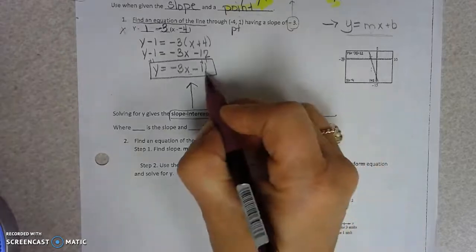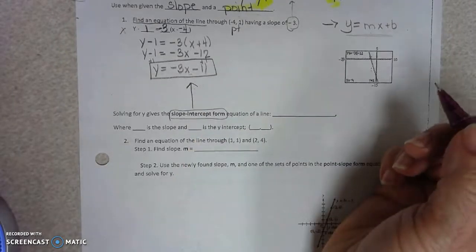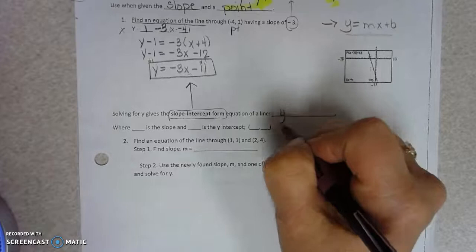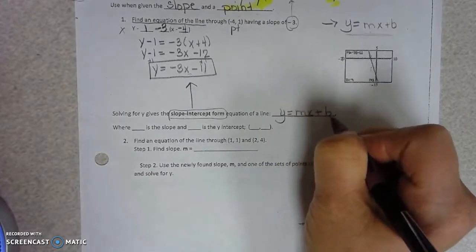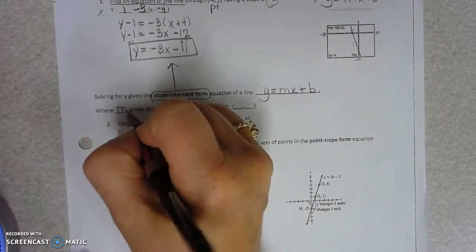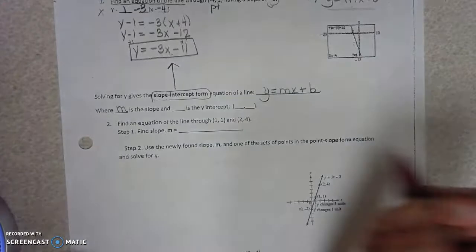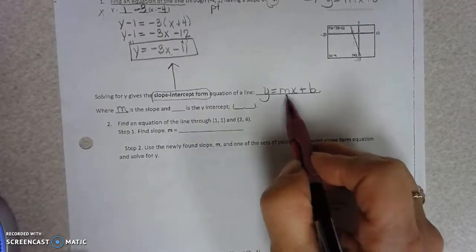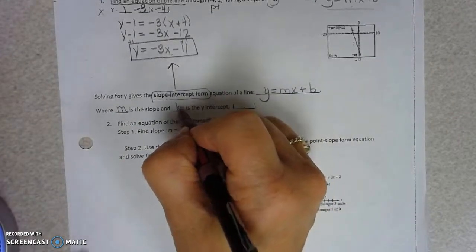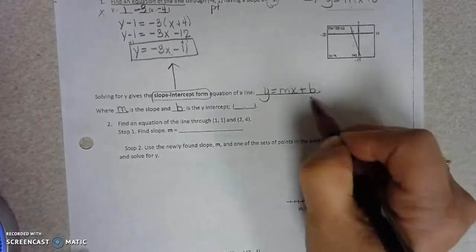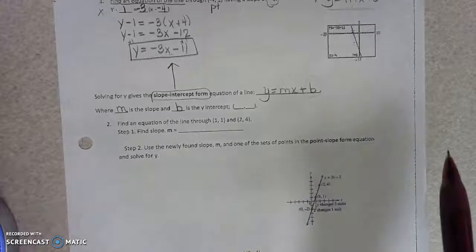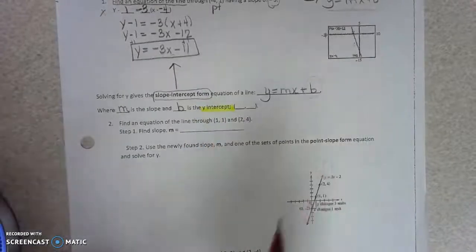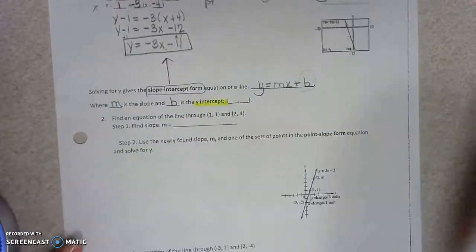But b also has a significance. So let's put this in just standard slope-intercept form, mx plus b. We talked Wednesday where m is the slope. The b number is the y-intercept. If you remember, we talked about what a y-intercept is.